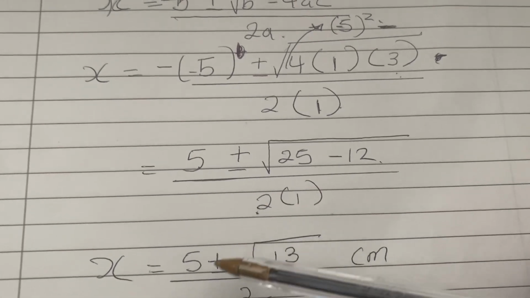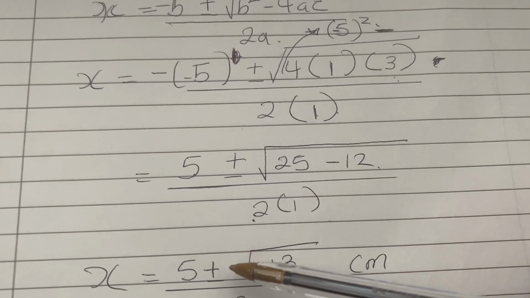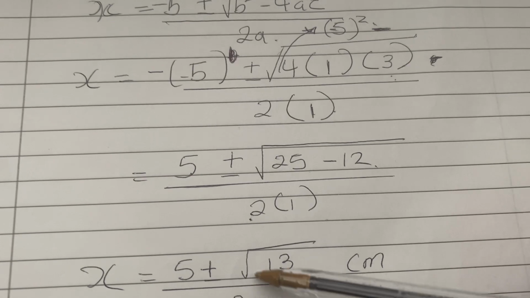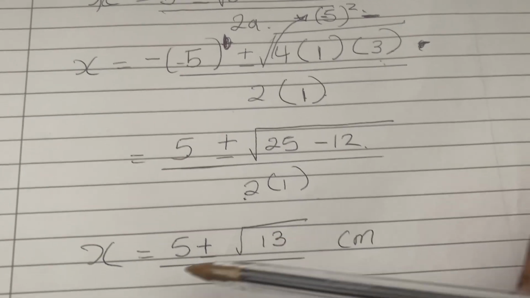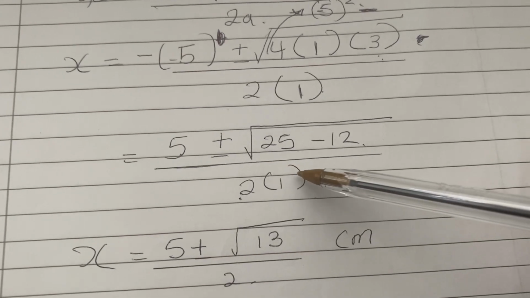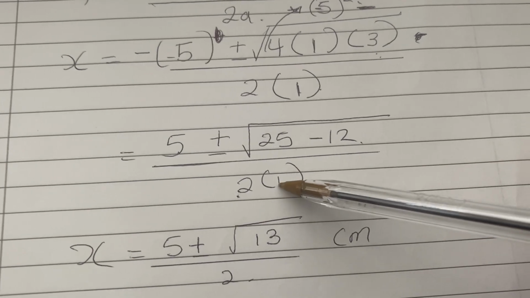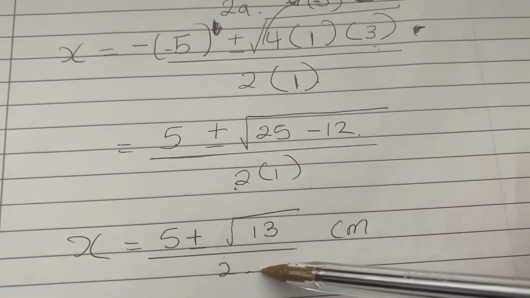Okay, so 5 plus or minus square root of 13 all over 2a, being 1, will give us 2.